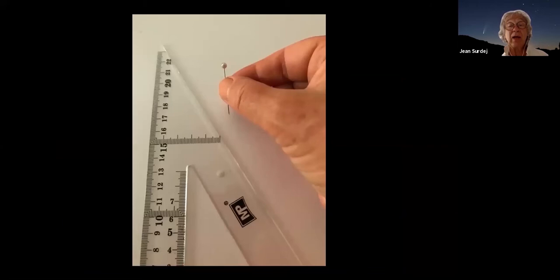Then we took a needle. So this is just to drill in a sheet of aluminum very small holes, typically with a diameter of half a millimeter.